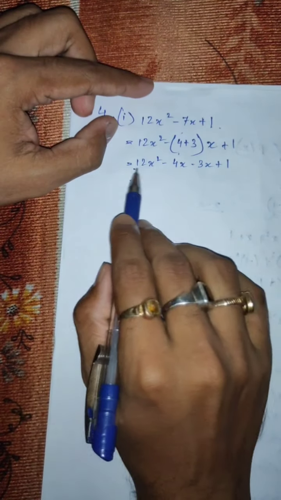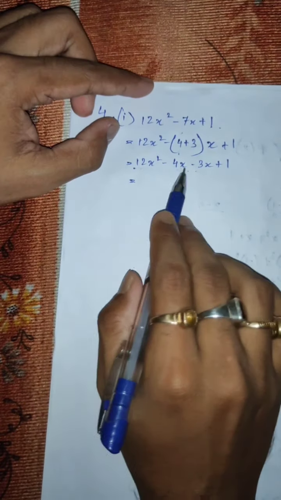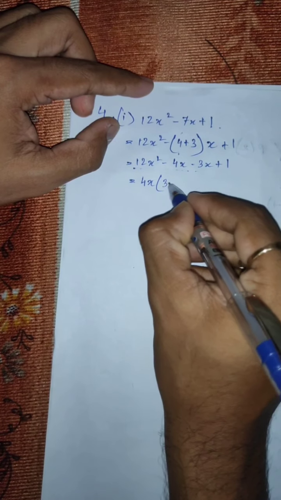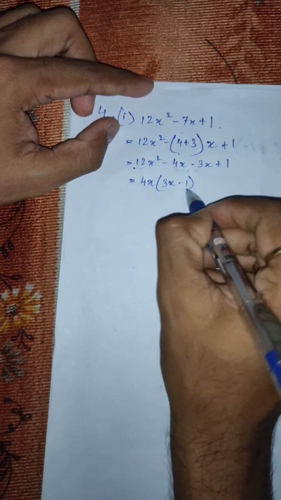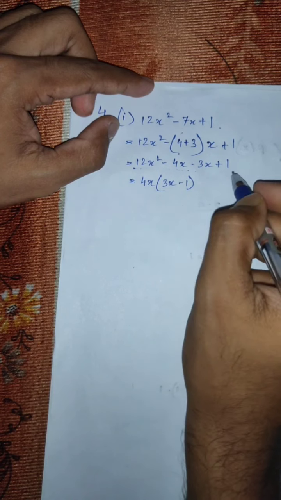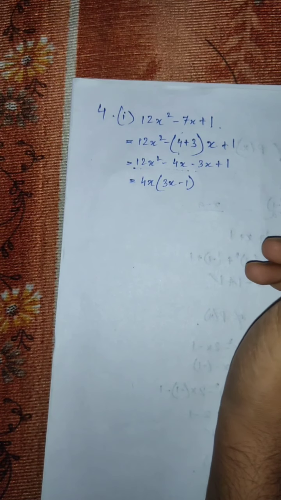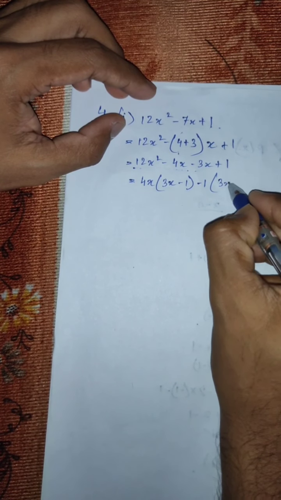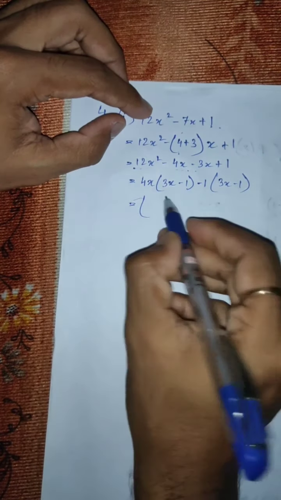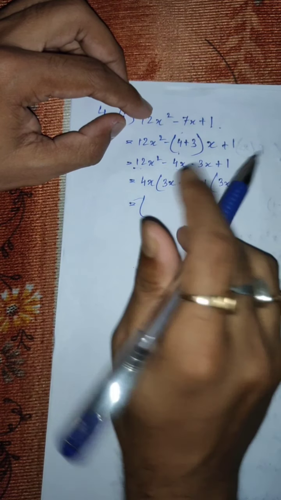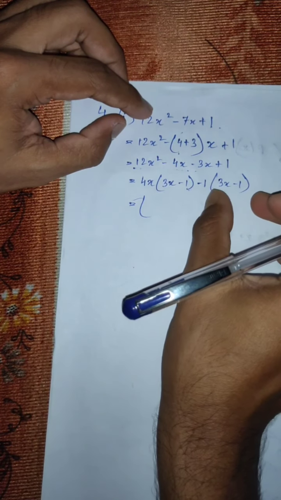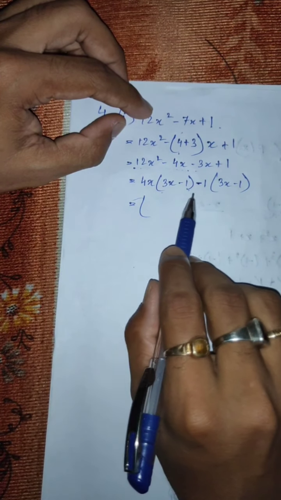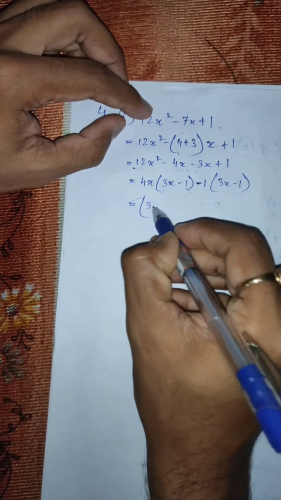Now there are 4 terms. We shall take the common factor from these two and these two. What should be taken common from the first two? 4x can be taken common, and there will remain 3x plus 1. Similarly, from 3x and 1 there is no common factor, so we can take 1 common, and 3x plus 1 remains. Now this term also has 3x plus 1, so the factor 3x plus 1 can be taken common.